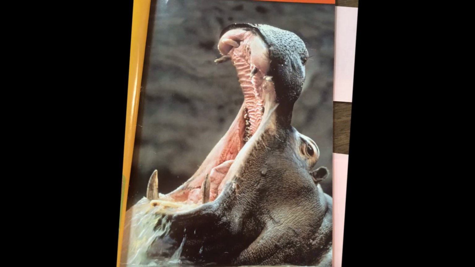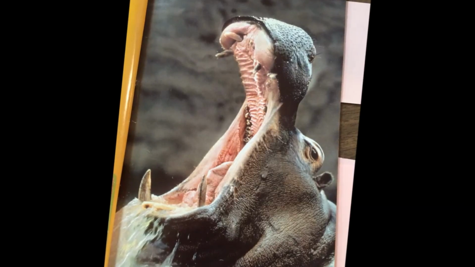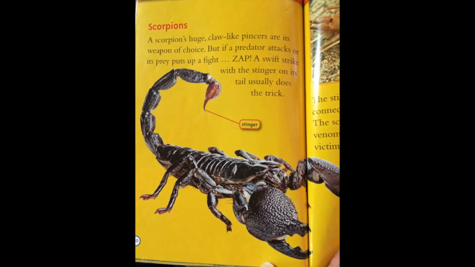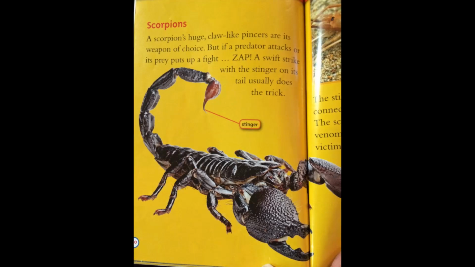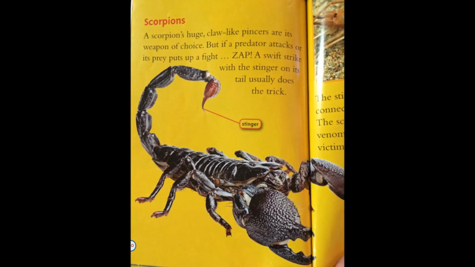If we go to the next one, it shows us a picture of a hippo, not an illustration, but a photograph. Sometimes in nonfiction books we have photographs rather than drawings. And that is a photograph, and you guys can point those out pretty easy.